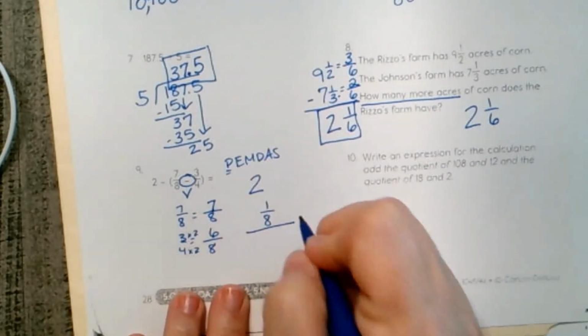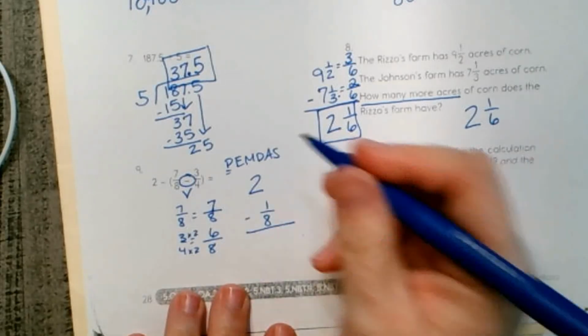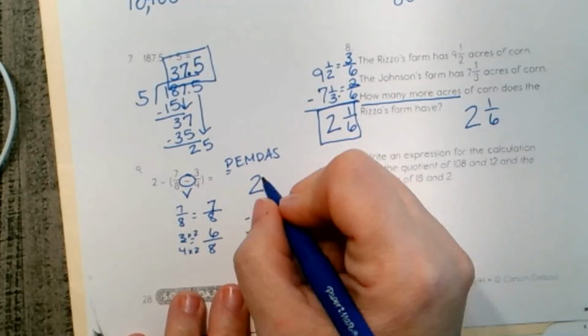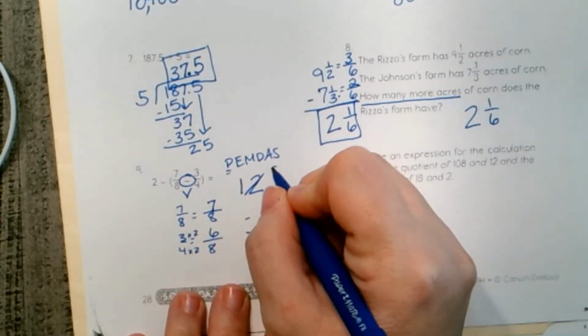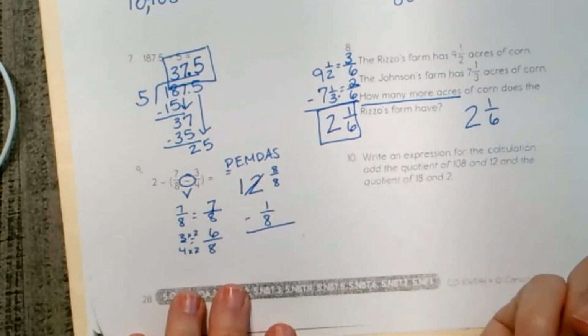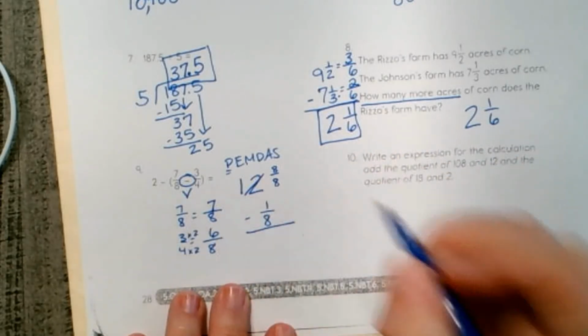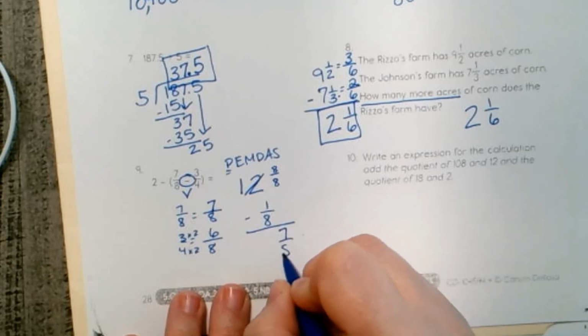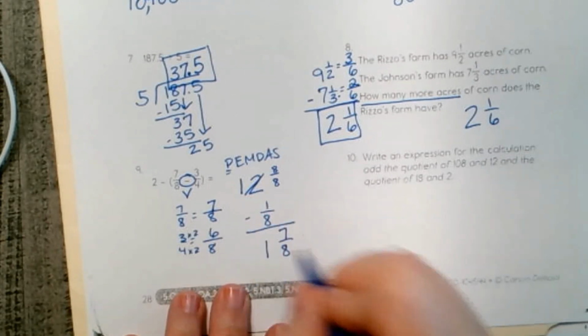Miss Morgan showed you this week. You have no fraction here to subtract 1/8. So you have to borrow from your 1. And when you do, you borrow a whole, which is 8/8. Now you can subtract. 8/8 take away 1/8 is 7/8. 1 take away 0 is 1.